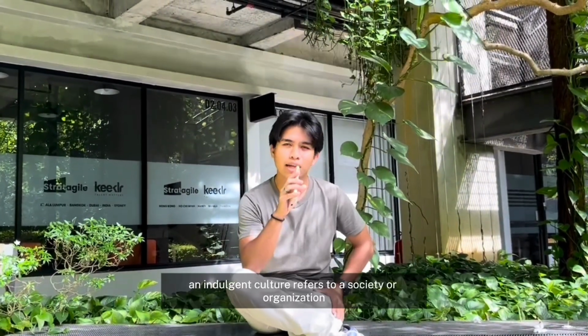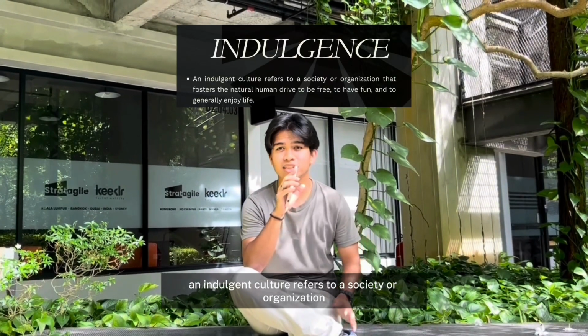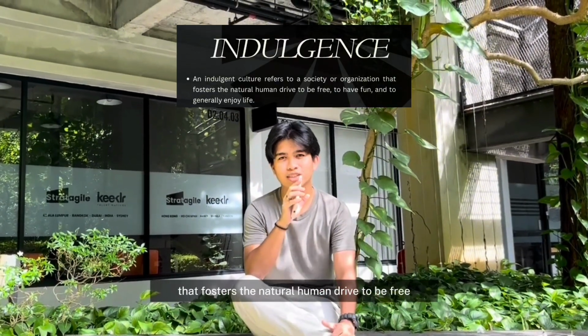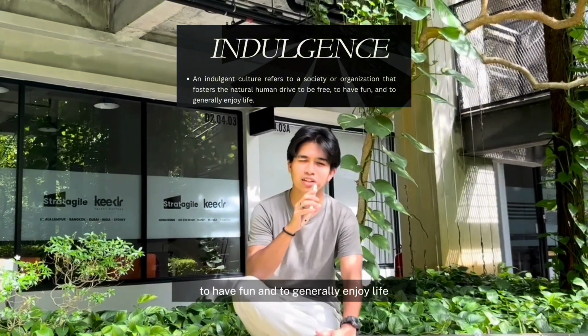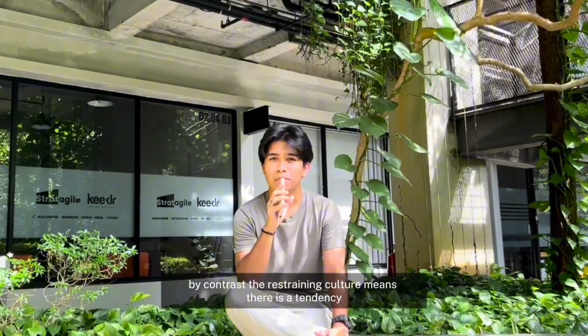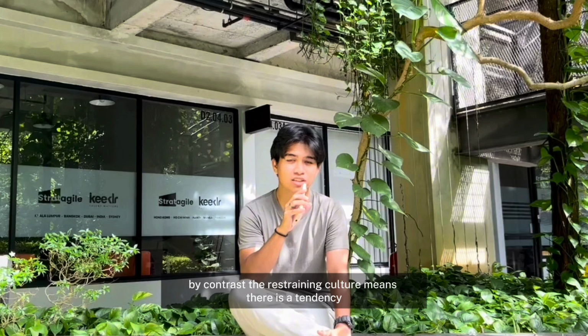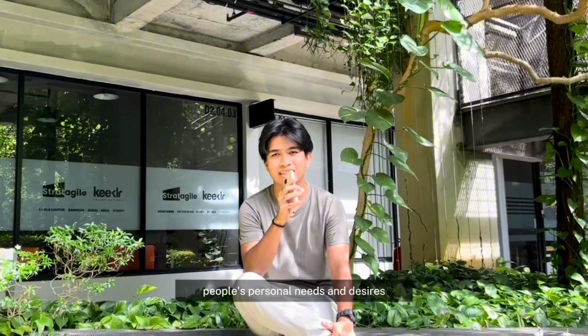So continuing with indulgence, an indulgent culture refers to a society or organization that fosters the natural human drive to be free, to have fun, and to generally enjoy life. By contrast, the restraining culture means there is a tendency for society to suppress people's personal needs and desires by a system of strict social norms and self-regulation.